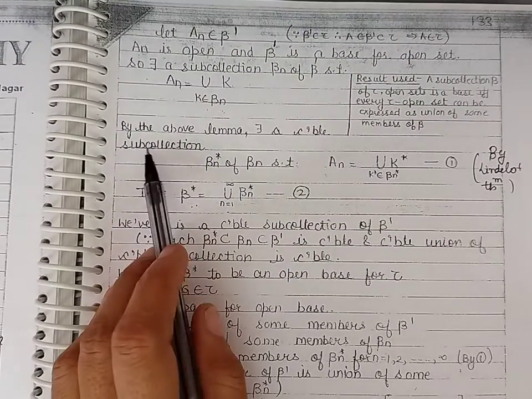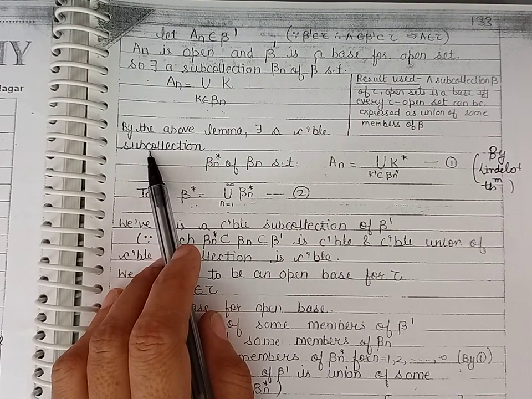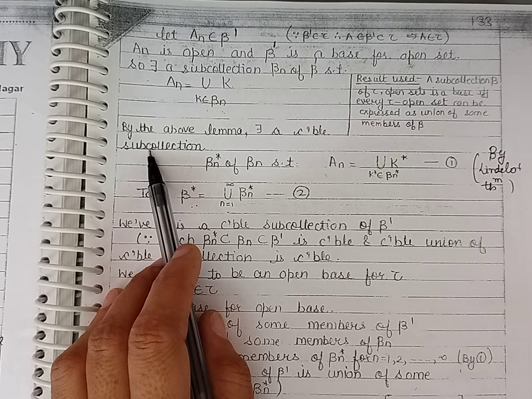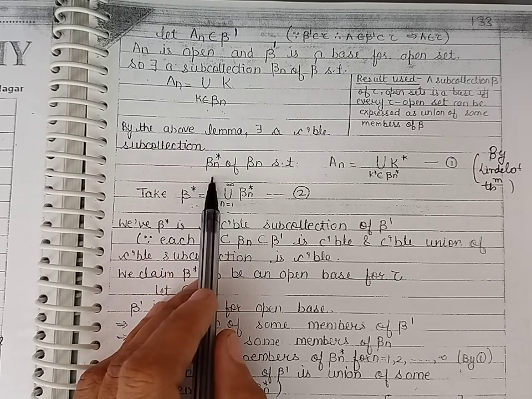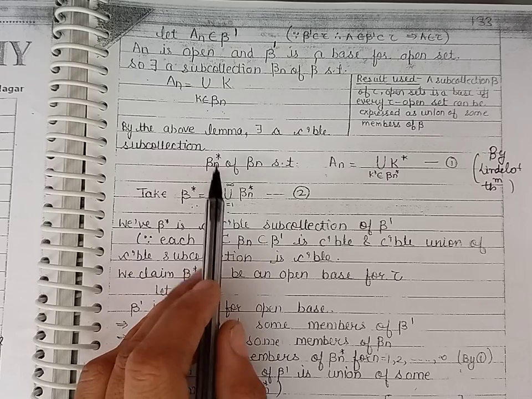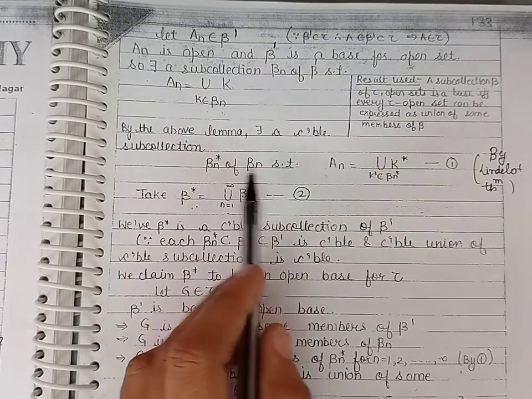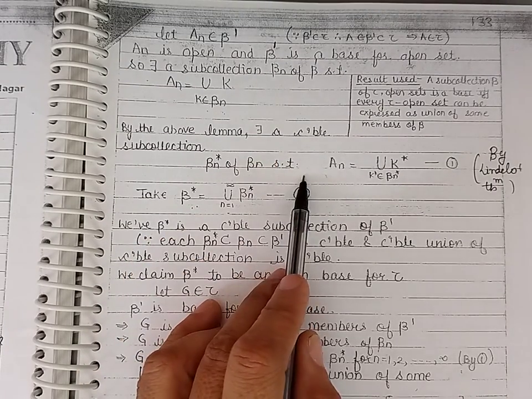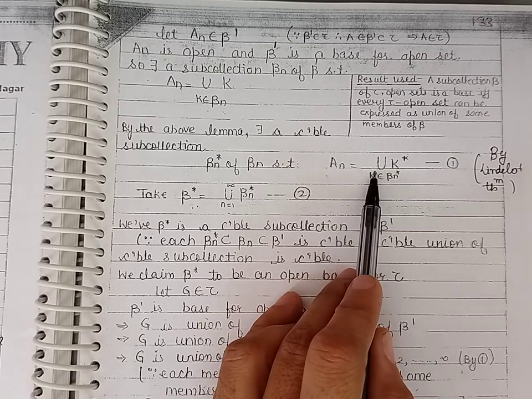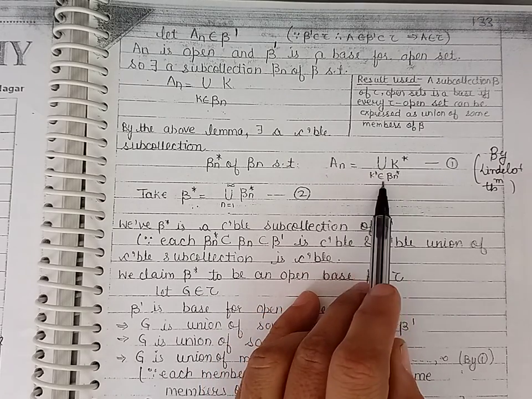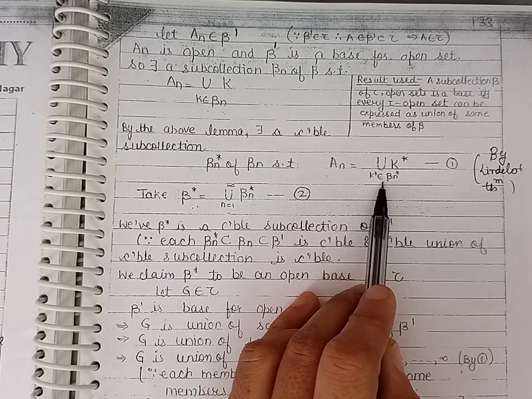Now we can use Lindelöf theorem. So by Lindelöf theorem, because the space is second axiom, so that is a Lindelöf space, it means every open cover will be reducible to a countable subcover. So we can say that there will exist a countable subcollection beta_n star of this collection beta_n such that A_n can be written as a union of the members from this subcollection.